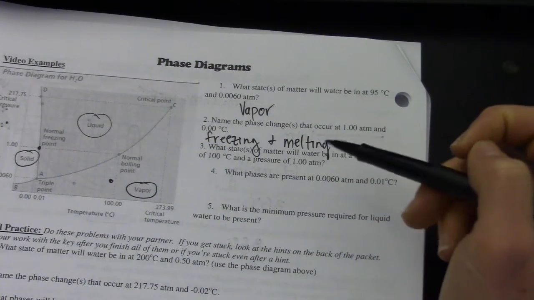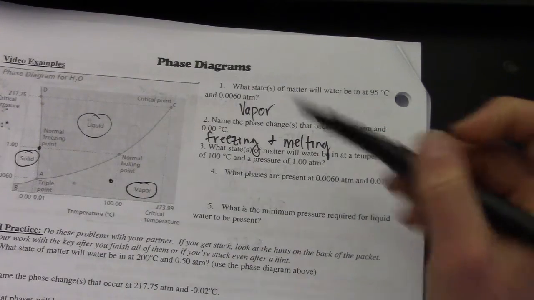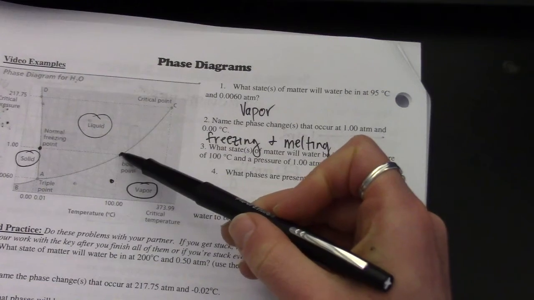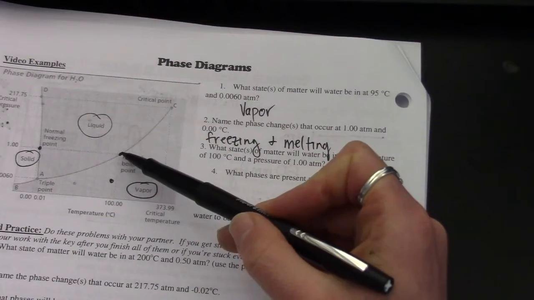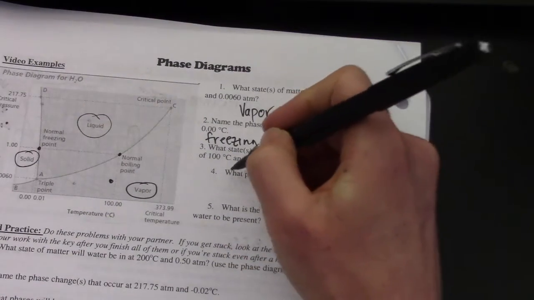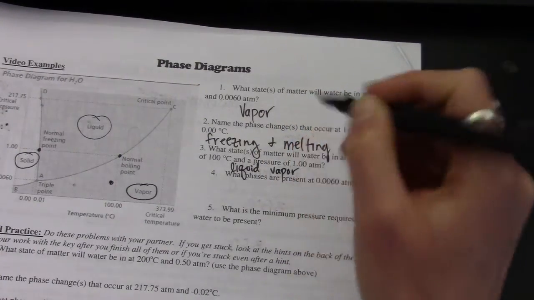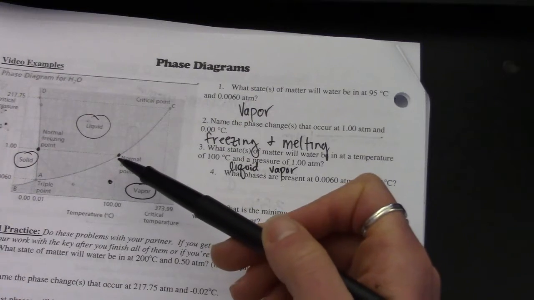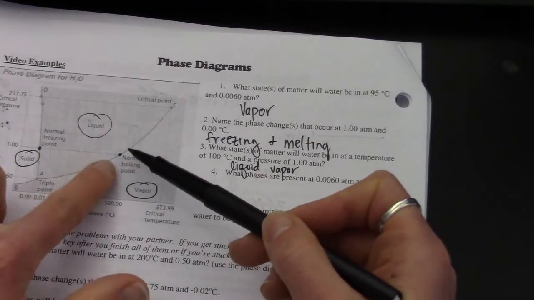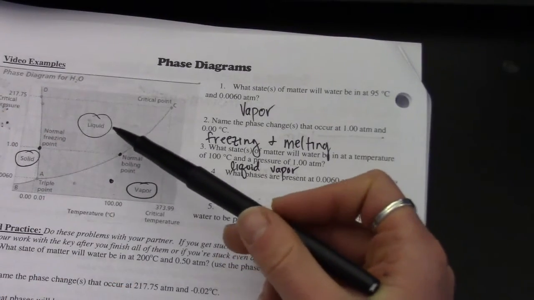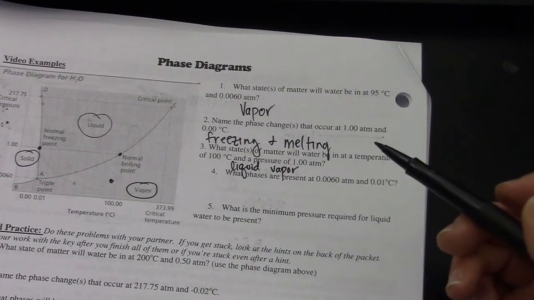Question 3. What states of matter will water be in at a temperature of 100 degrees Celsius and a pressure of 1 atmosphere? Okay, 100 degrees Celsius, 1 atmosphere right there. Again, this is on a phase boundary, so that means water could be in a state of liquid or a state of vapor. And the question doesn't ask what phase changes could be occurring, but phase changes can happen at any point on the line because you can have both phases present. And so we could have the phase change from liquid to vapor, which would be vaporization, or vapor to liquid, which would be condensation.